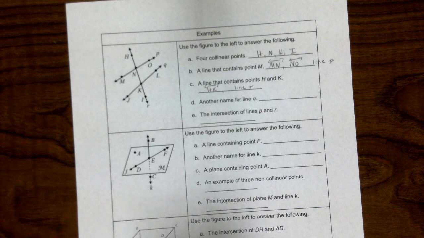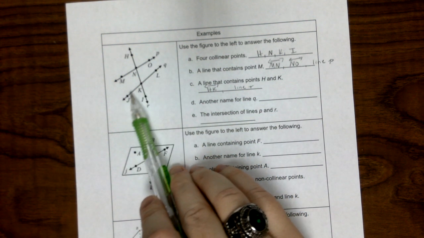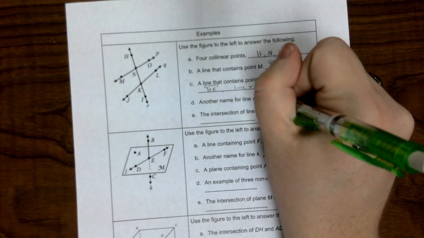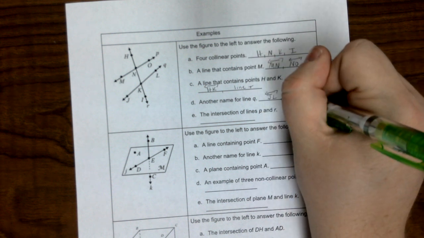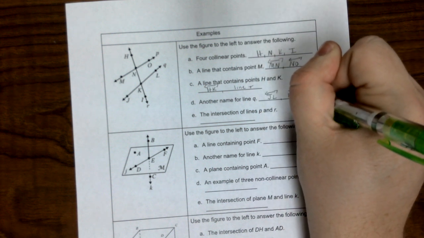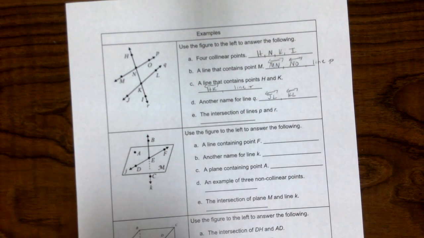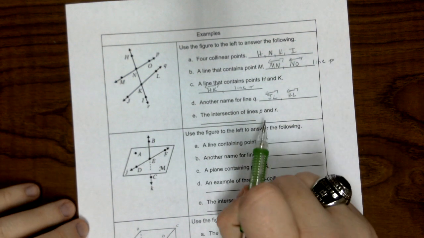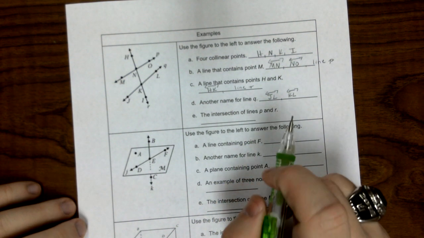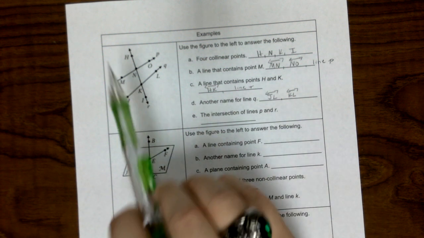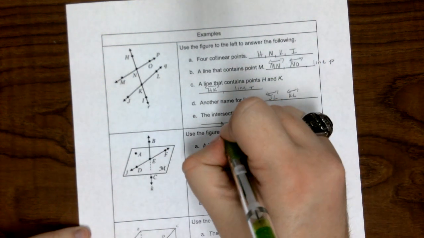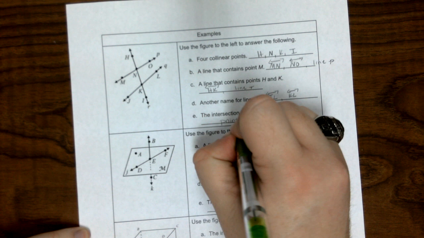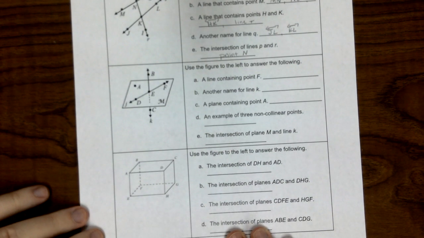Another name for line Q. Line Q is right here, so you could use any 2 points on this line to name it. So my first thought, hey, we could use JL, or we could even use KL, or you go backwards, LK, JL, or LJ, it really doesn't matter. Okay, the intersection of lines P and R. Remember, 2 lines intersect at one single point, so let's find where that's at. P and R looks like they intersect at point N. Okay.